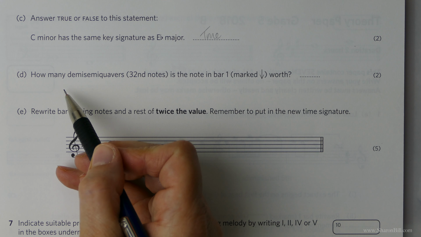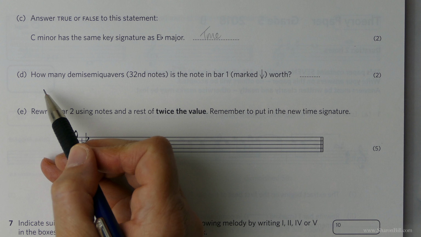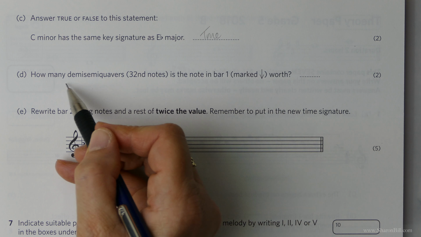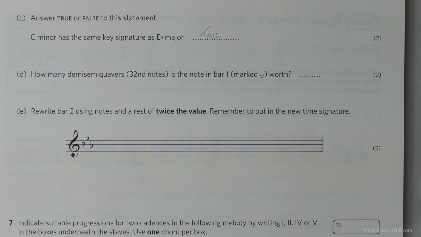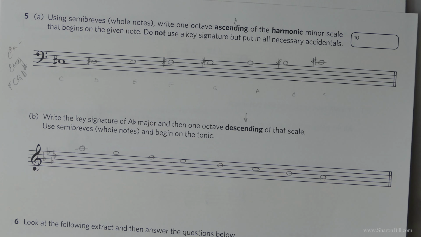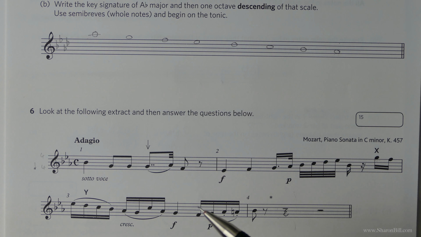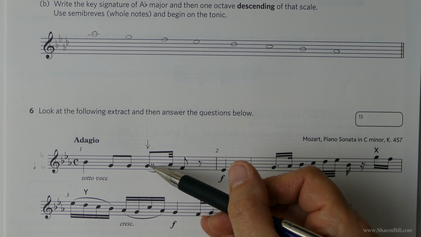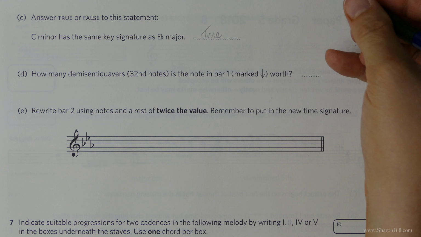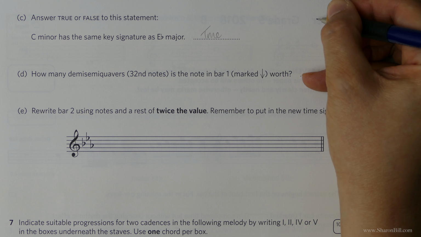Now then, we're going to have to diagram this out. Well, I will anyway, because I'm afraid maths is not my strong point and I find it easier to visualise this. How many demi-semiquavers or 32nd notes is the note in bar 1 worth? Marked here, so this here. So we've got a double dotted quaver or 8th note. So I'm just going to do the quaver to begin with.